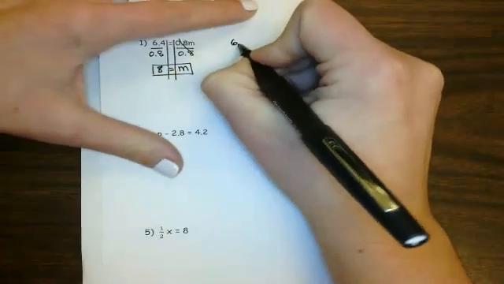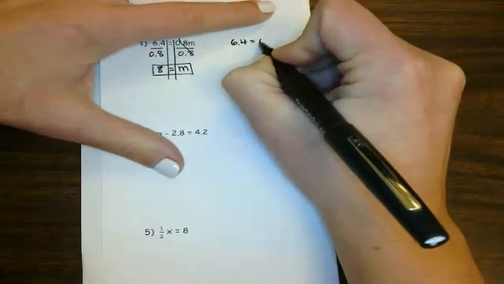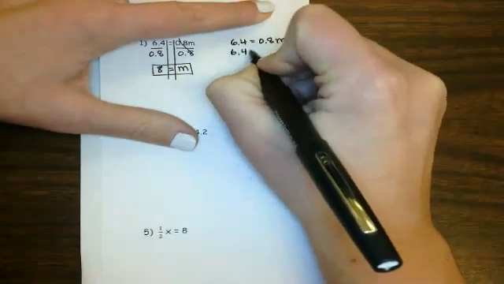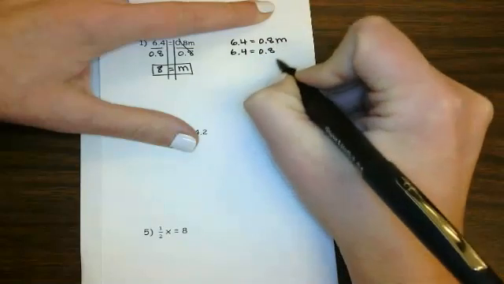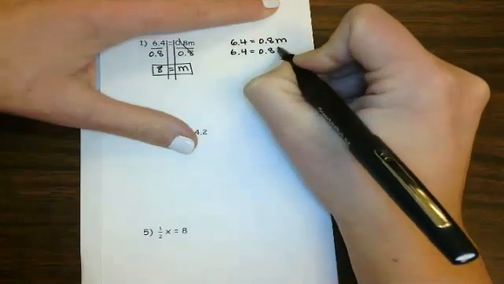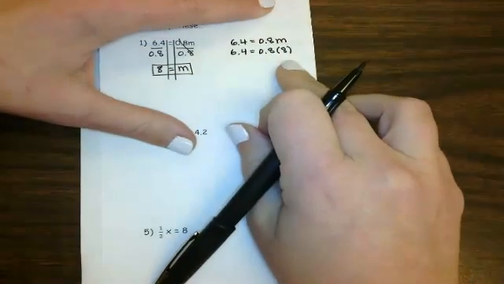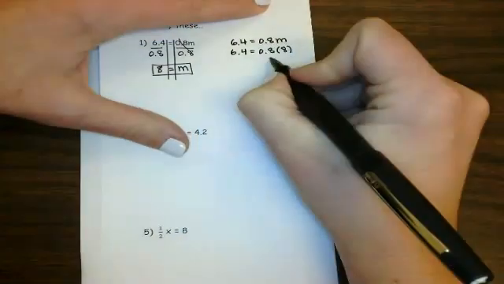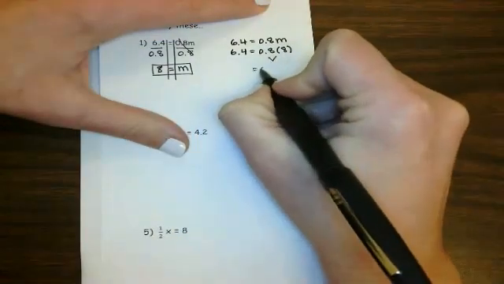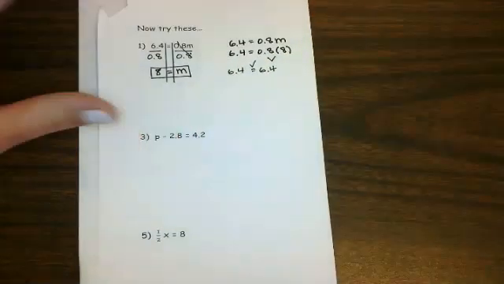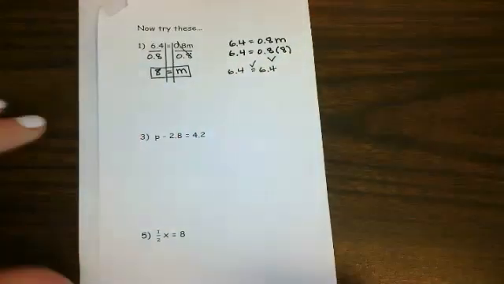So then the check. Remember, we start by rewriting the original equation exactly as it was given to us. Step 2 is in place of m, we put what we found m to be, which is 8. And because it's being multiplied by the 0.8, you want to use parentheses for that. And then we're just going to do 0.8 times 8, which is 6.4. So 6.4 equals 6.4, and it checks.